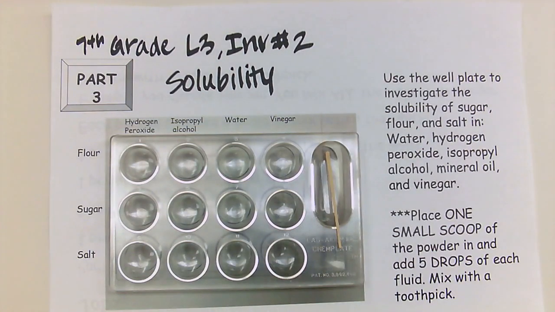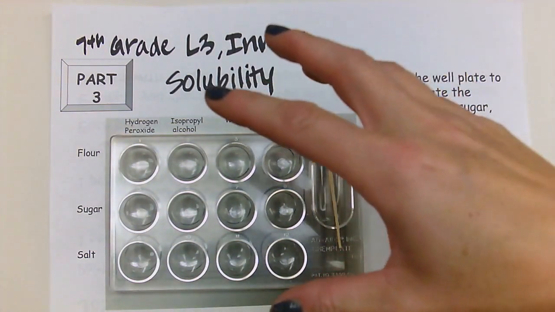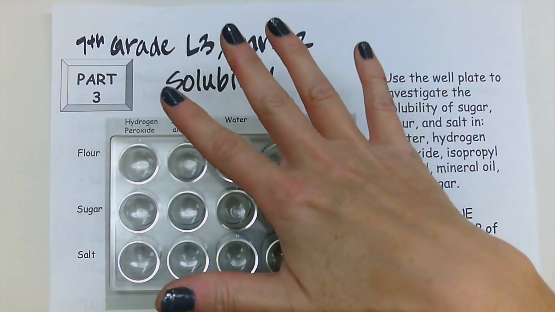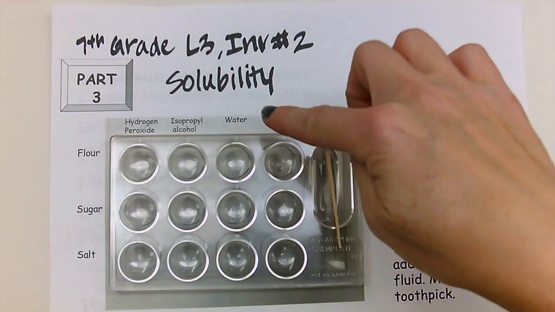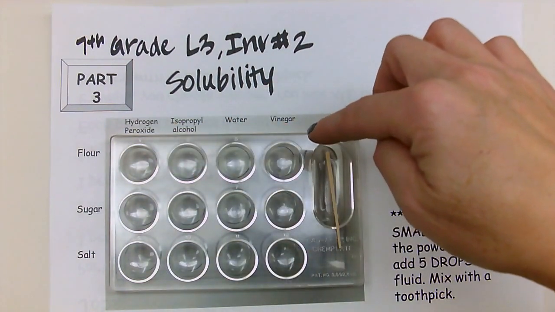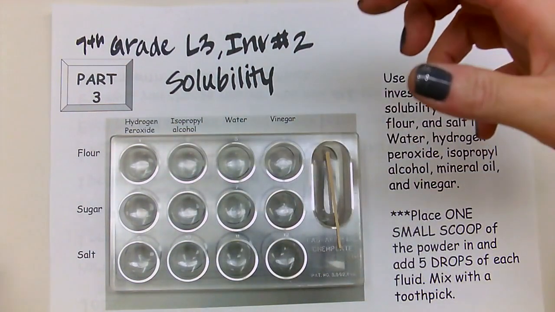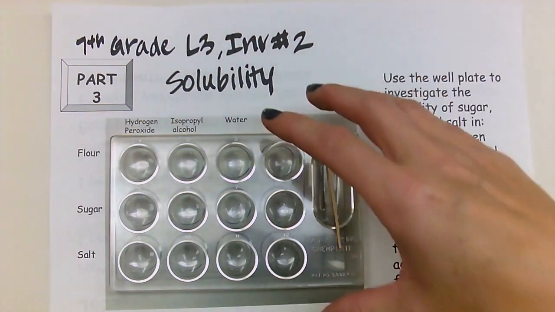Okay, welcome to 7th grade lesson 3 investigation 2. This is solubility. We are going to look at the solubility of solid substances in different fluids. So today we're going to look at actually 5 different substances. This is 4 that you guys are going to do, but I will demonstrate the mineral oil.